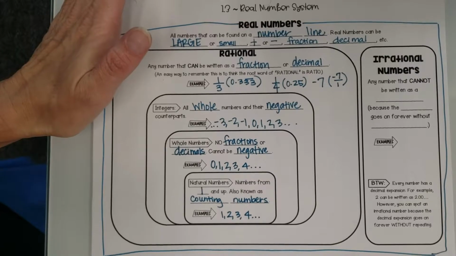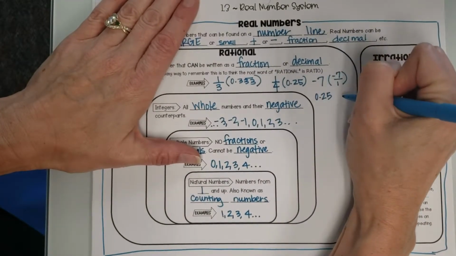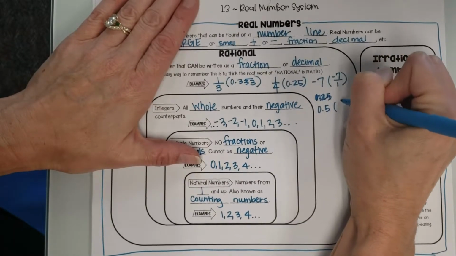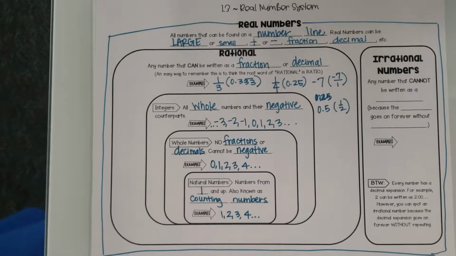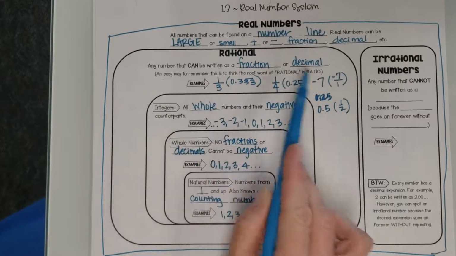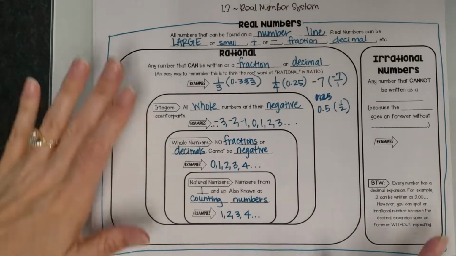Okay? Or even 0.25. Oh, that's not what I meant. 0.5, because that is also 1/2. Okay, so any of these numbers are good examples because they can all be put into a fraction in some way. Okay, now let's talk about irrational numbers.